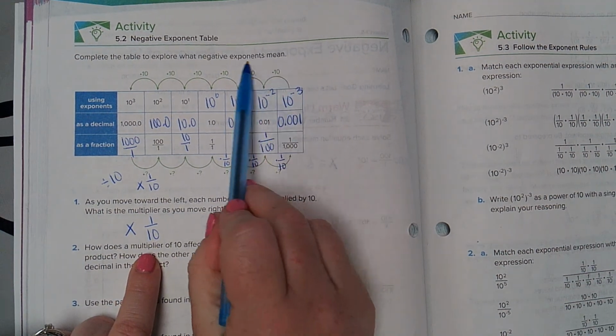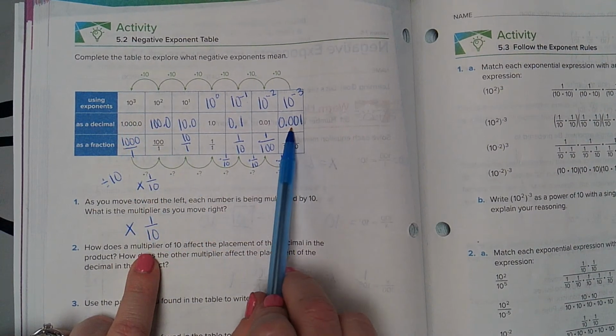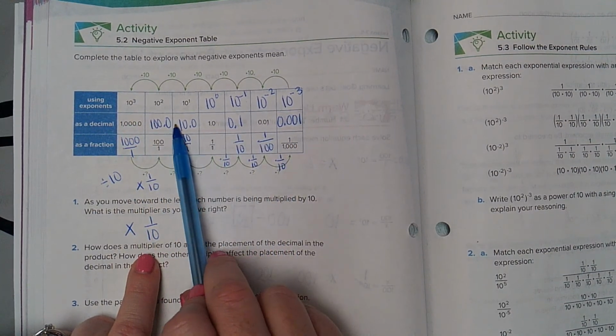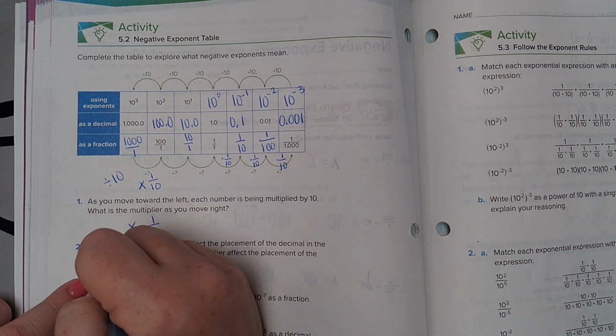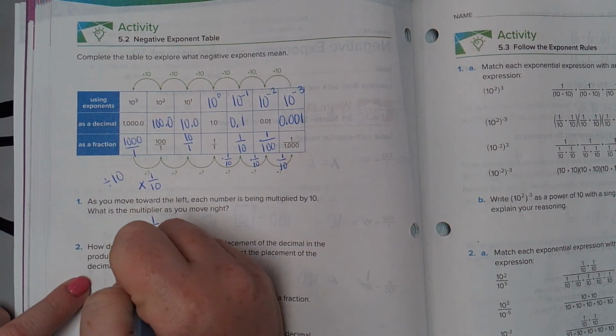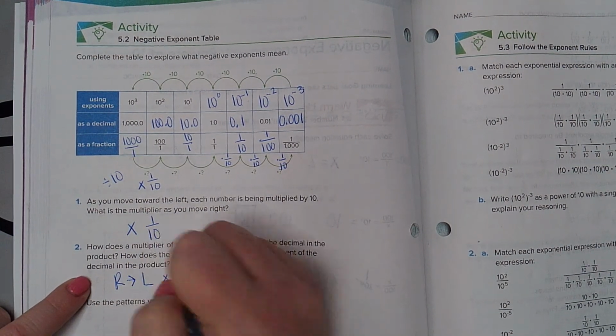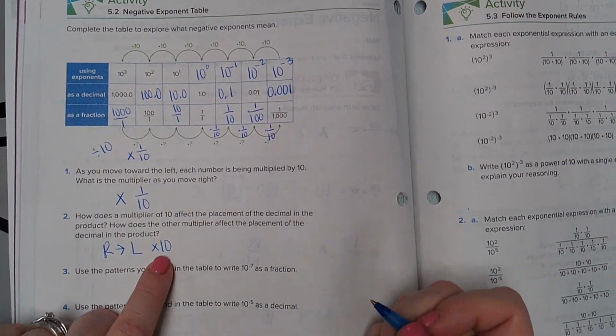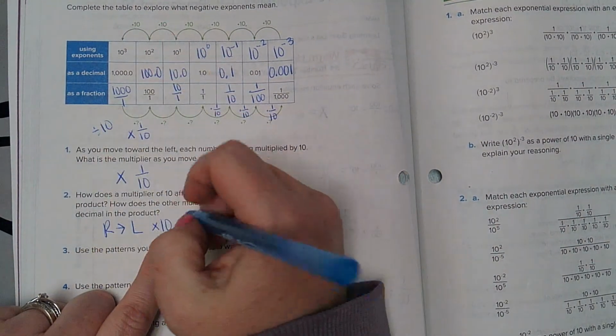So with a multiplier of 10, what happens to our decimals here? What happens to our number going from right to left? So right to left, we multiply by 10. What happened to our number? Well, our numbers were getting larger.